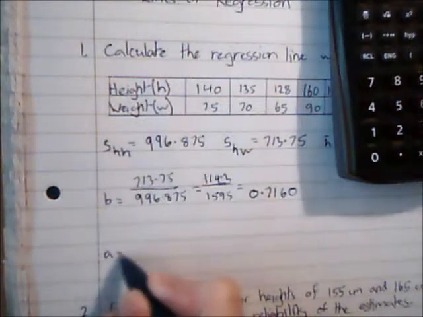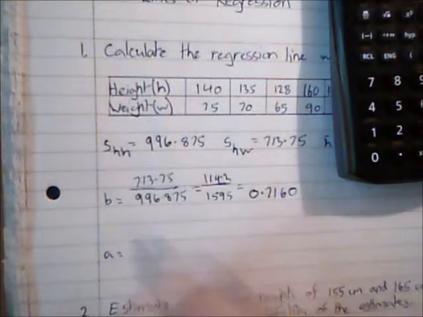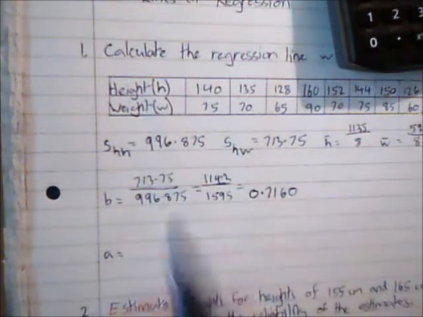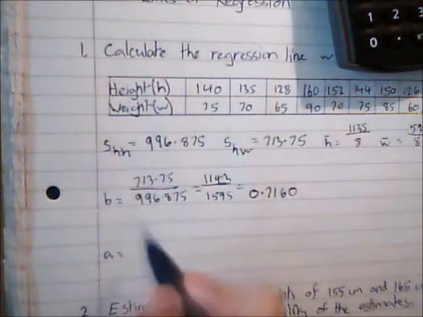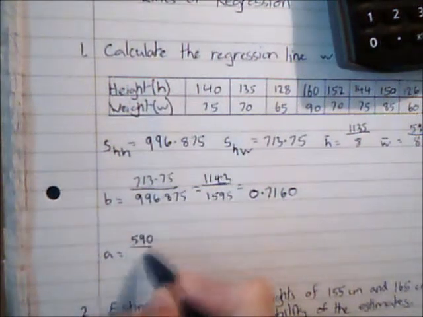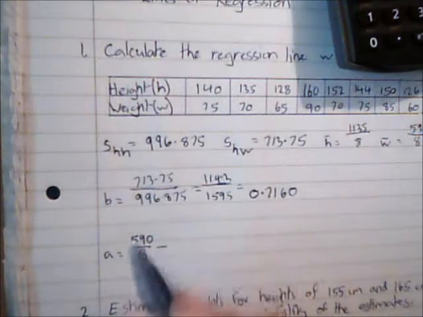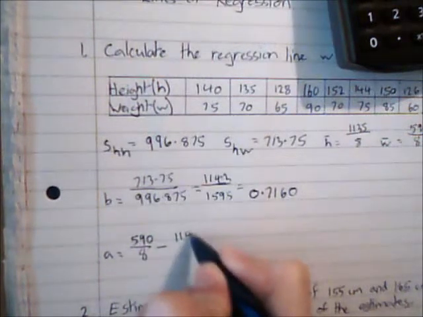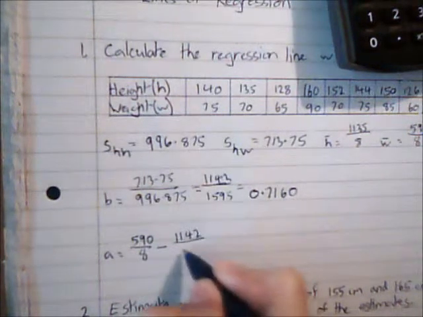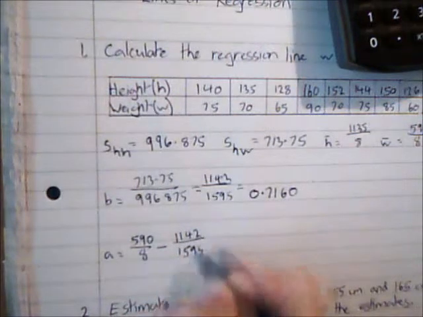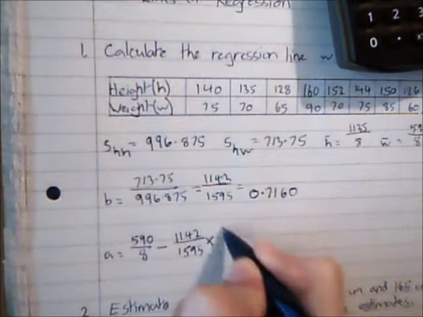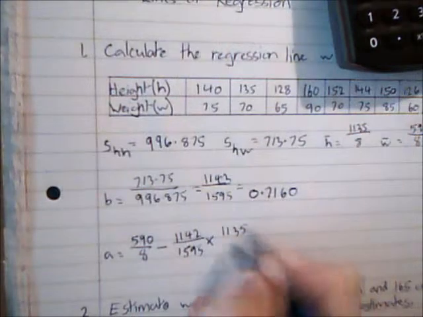So the value of a is then y bar minus b multiplied by x bar. So it's going to be 590 over 8 minus 1142 over 1595 multiplied by 1135 over 8.